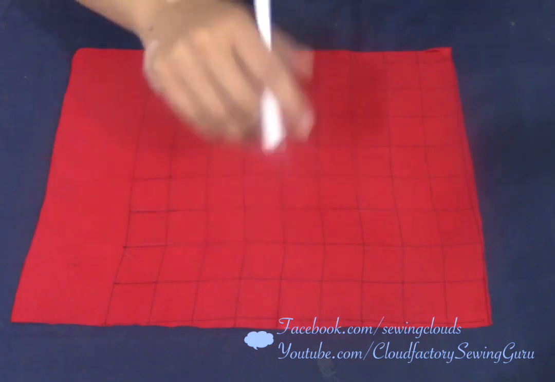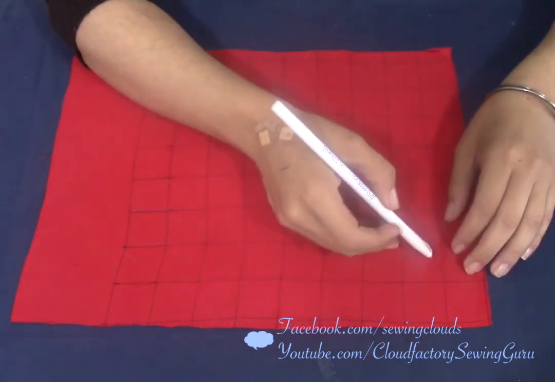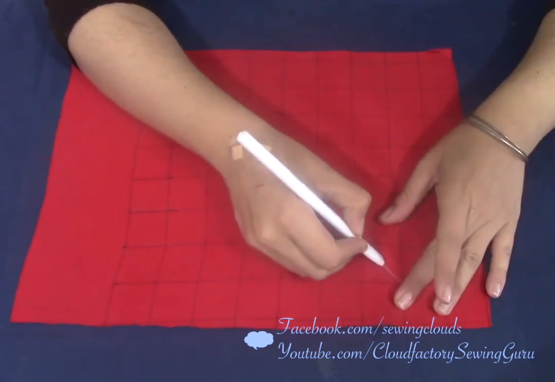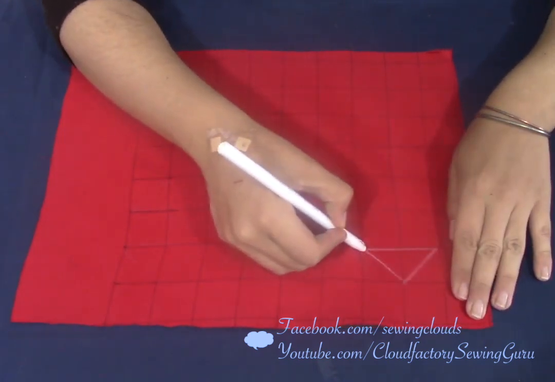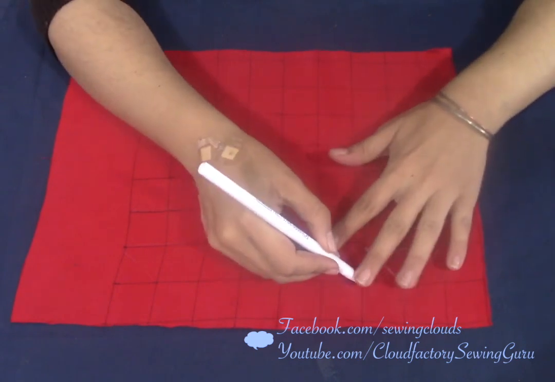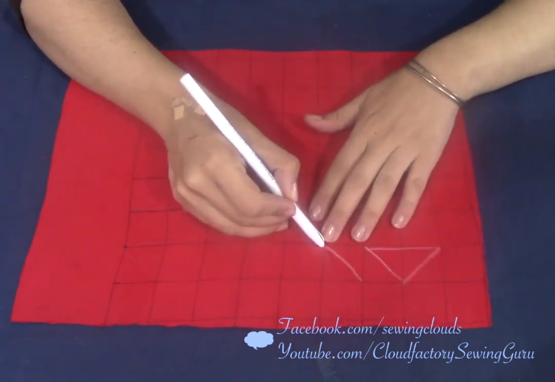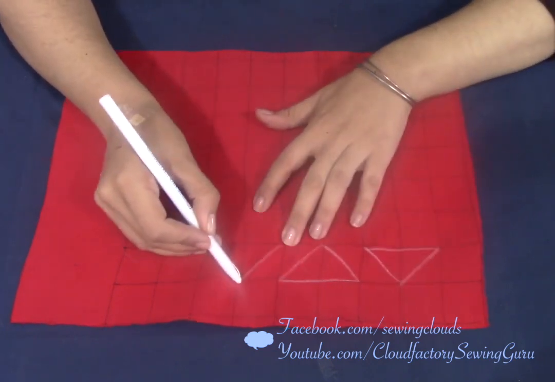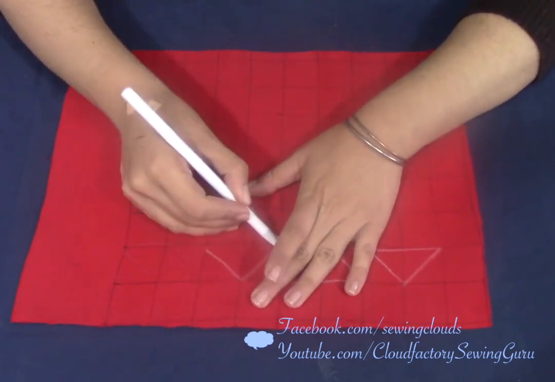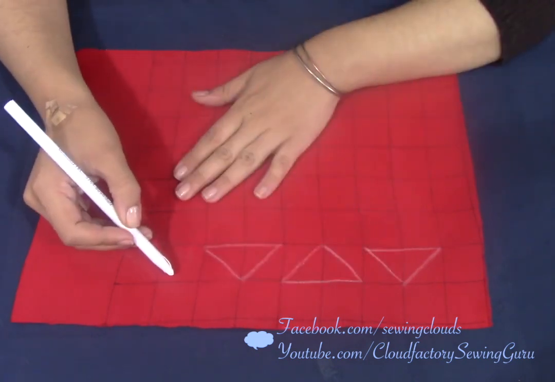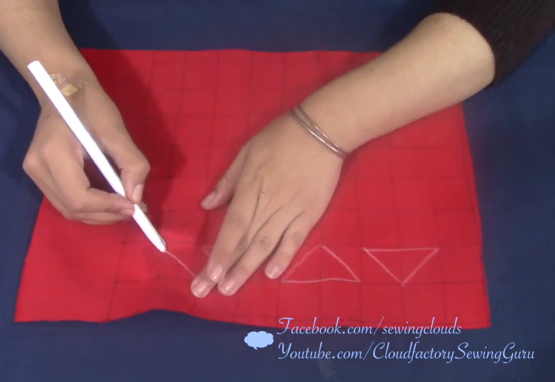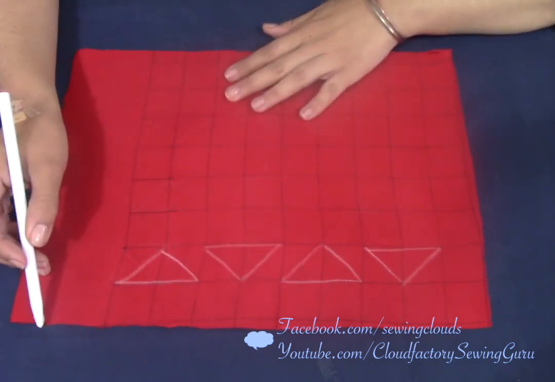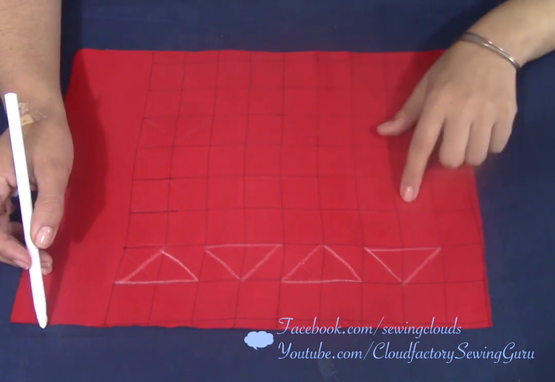Now I will work with a bigger sample so you can see clearly the motifs on the right side of the fabric. For this pattern I am drawing triangles alternating the position like this, and the largest side of the triangles is taking 2 squares and other sides are taking 1 square. This will be my first line.